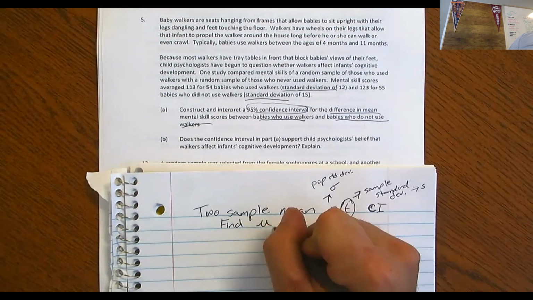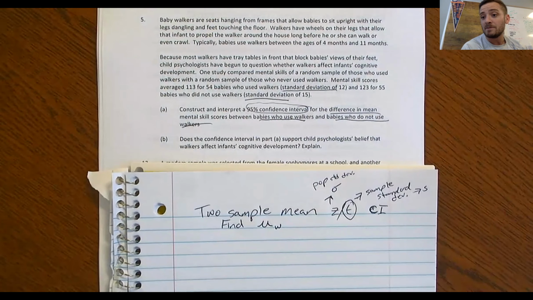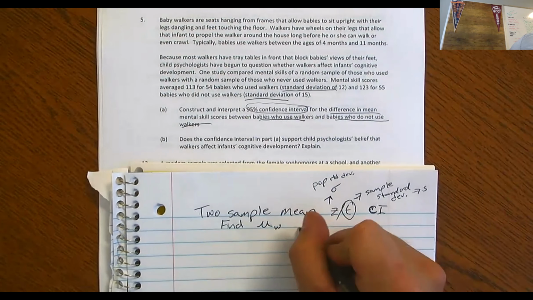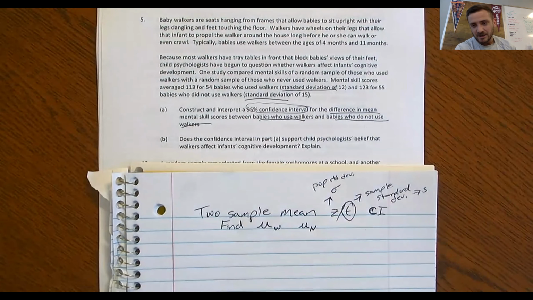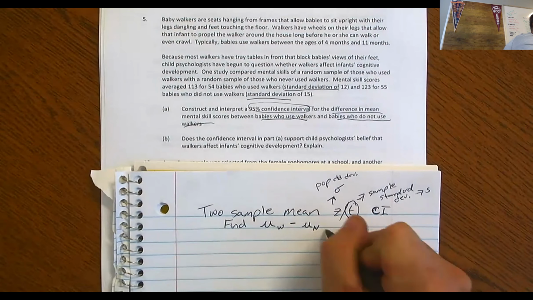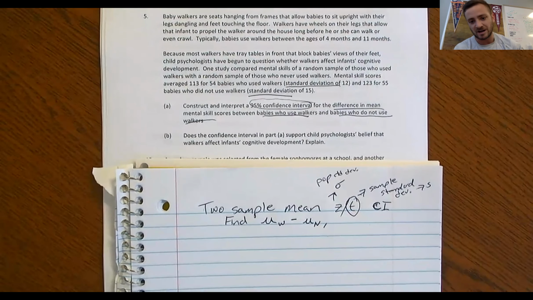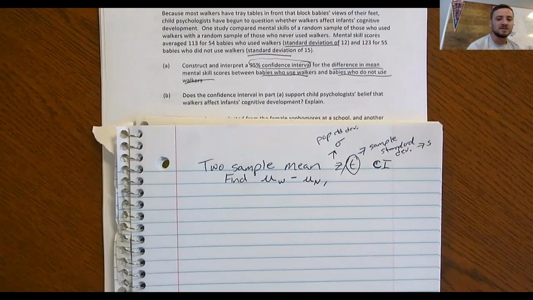So let's say mu sub W for the average mental score of babies that use walkers, and mu sub N for the babies that do not use walkers. And again, we're trying to find the difference between these two averages. In math, the way we find the difference is by using subtraction. So we're trying to find mu sub W minus mu sub N.